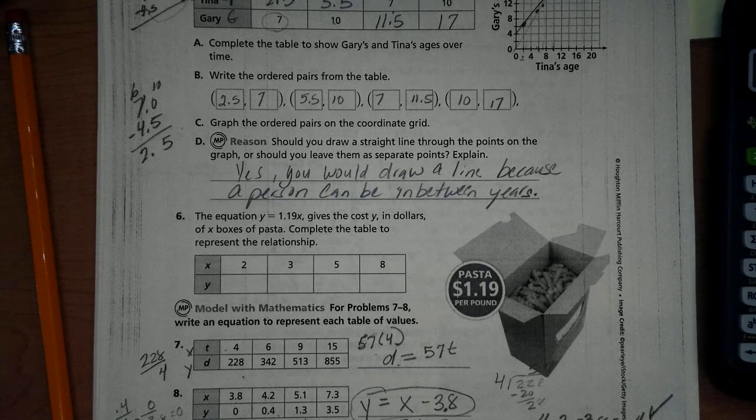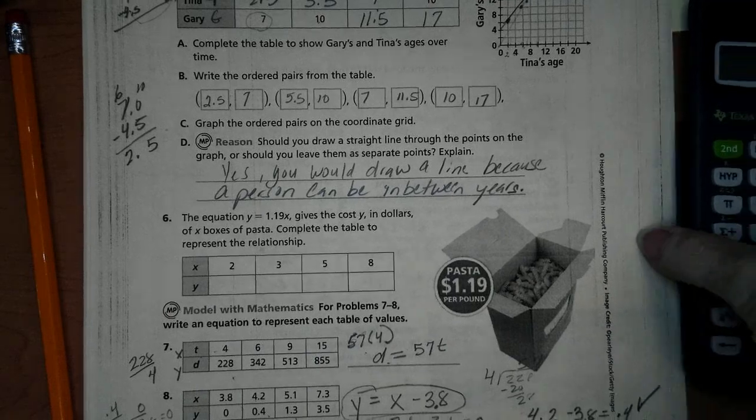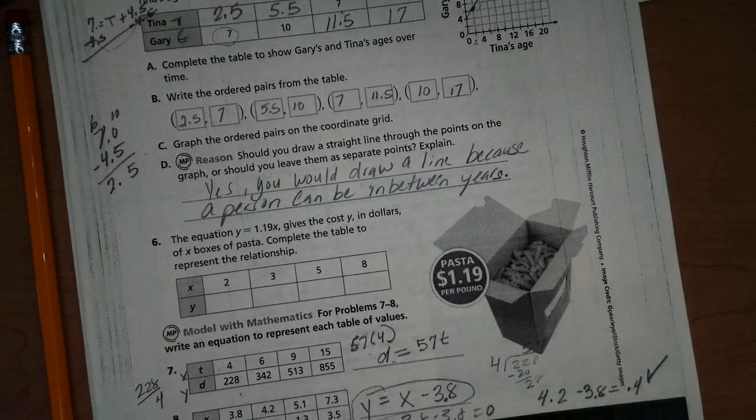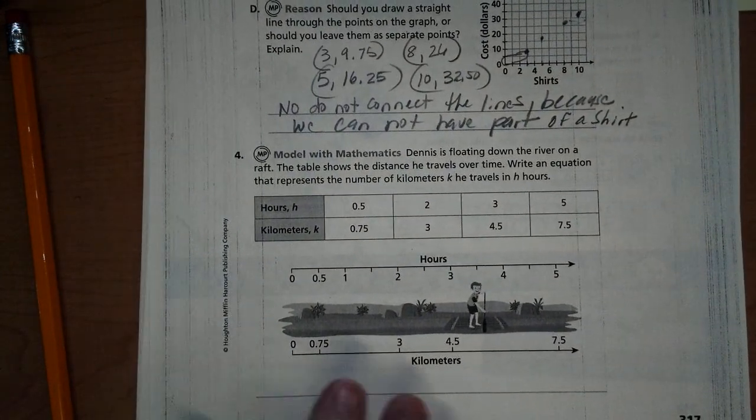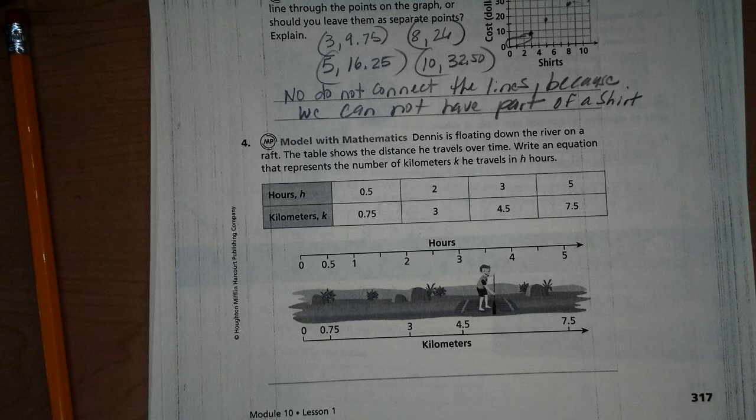Miss Lavelle, can you help me on number 4? Sure. Okay, so we need to figure out what the unit rate is, because we want to know how many kilometers per hour he travels.